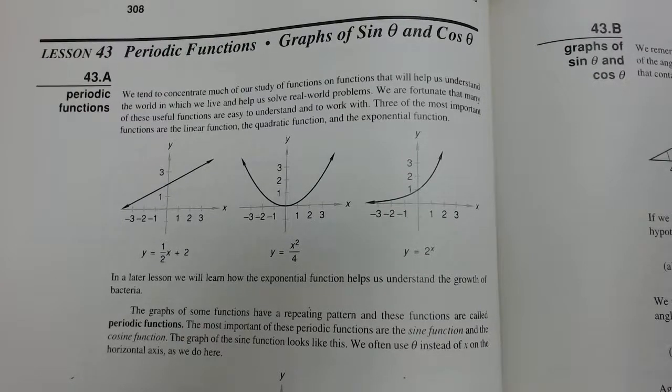Periodic functions, graphs of sine and cosine. So a periodic function is quite simply just a function that repeats the exact same pattern over a certain period.